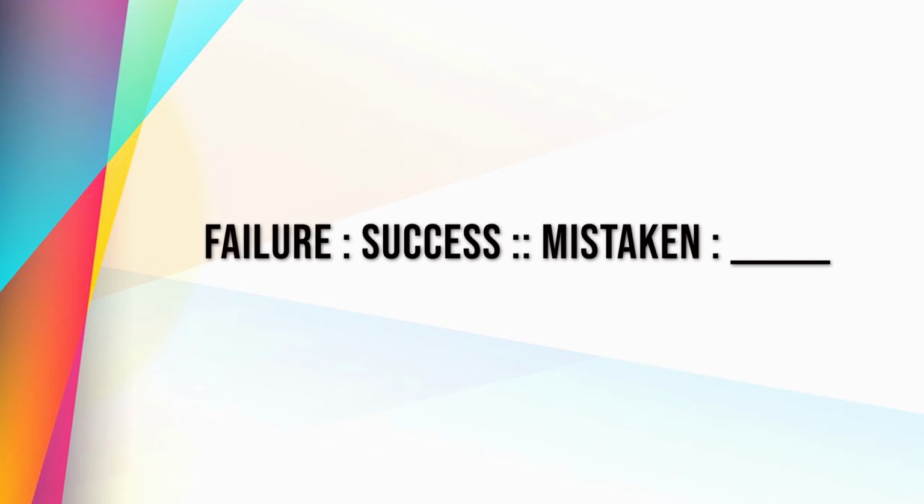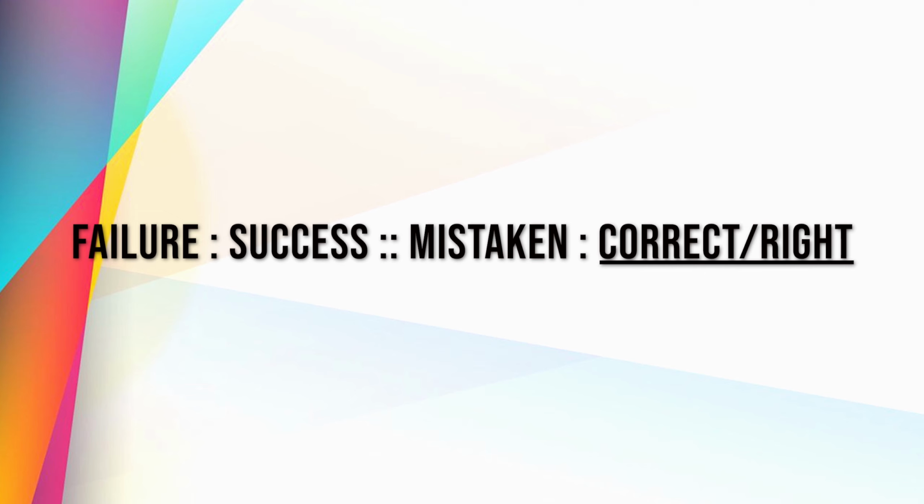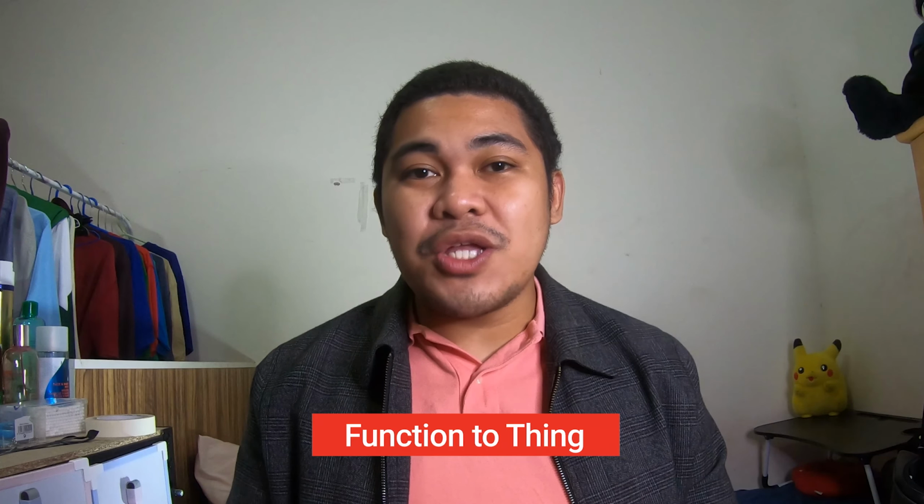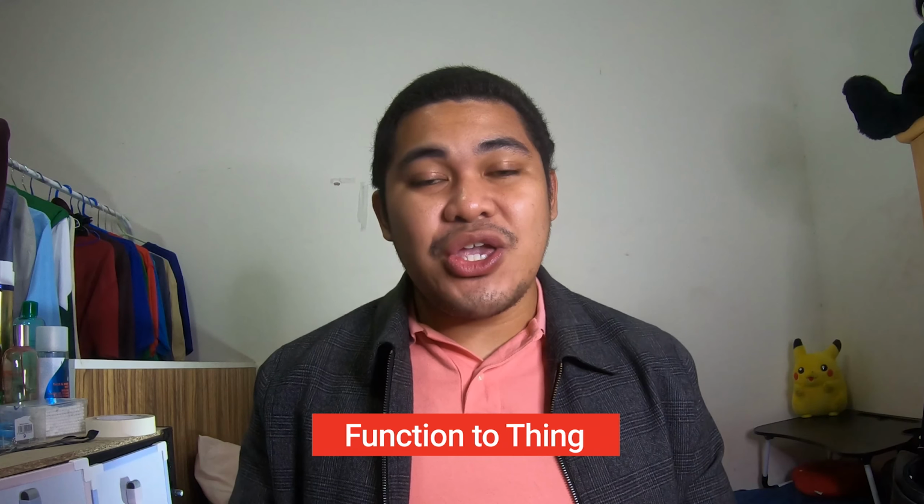The answer is the word correct or right. If you got it correctly, then I think you're doing fine in word analogy tests. If you didn't, I bet you can do better next time. The sixth relationship in word analogy tests is called function to thing. Word pairs are also connected according to the purpose or function or task of a particular object.